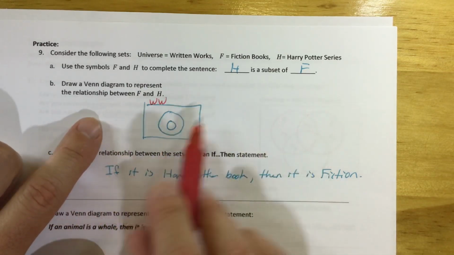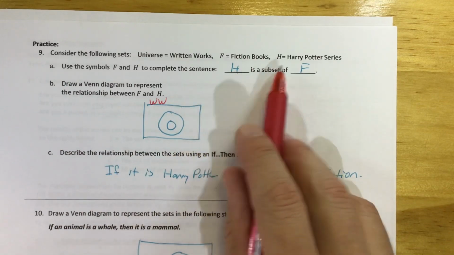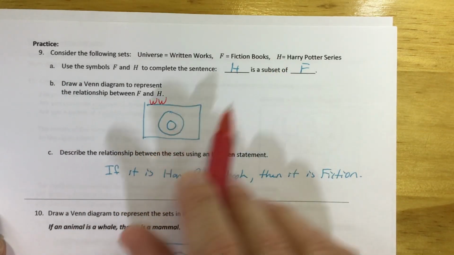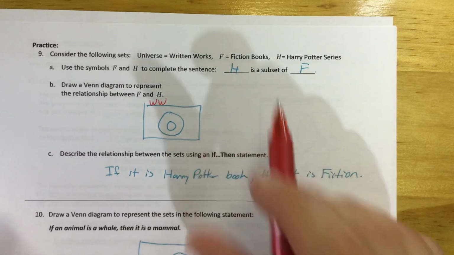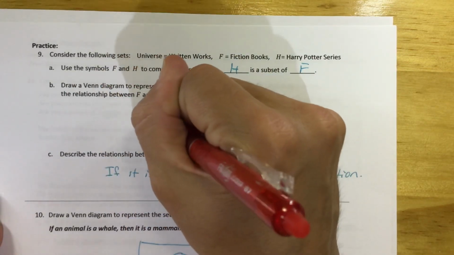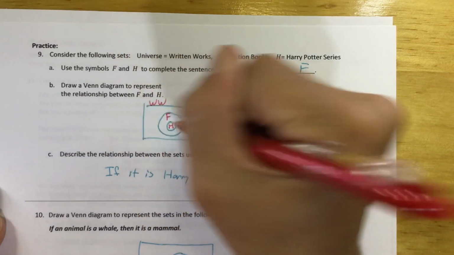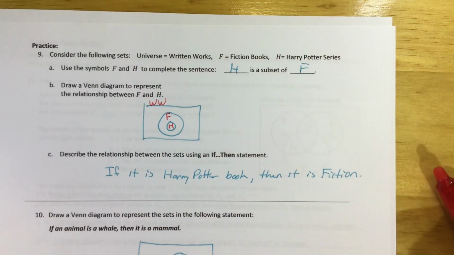All right, let's see. So we identify this as a subset because all of these have to be fiction books. So we should draw the picture like this. The subset is going to be the most inside. And then we have, so those are going to be your Harry Potter books. And this is going to be your fiction books. Okay, now a little bit of a difference in how I wrote this.